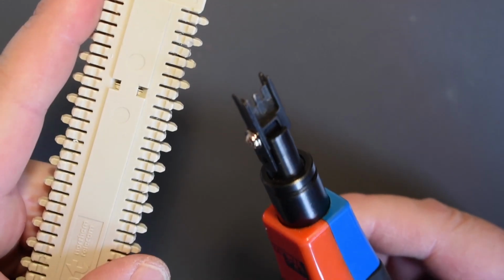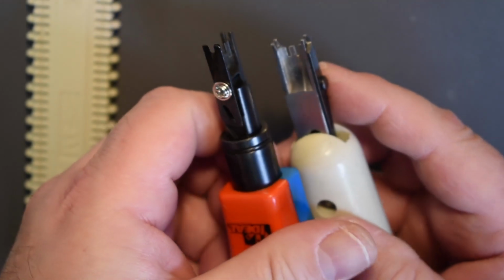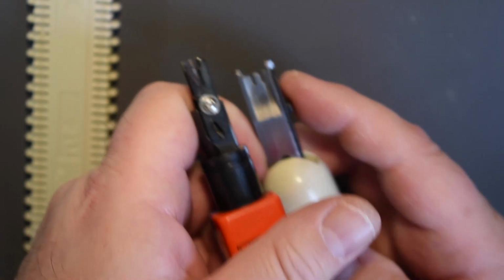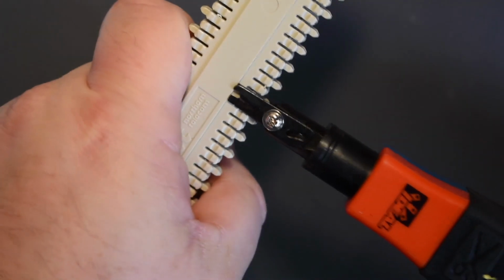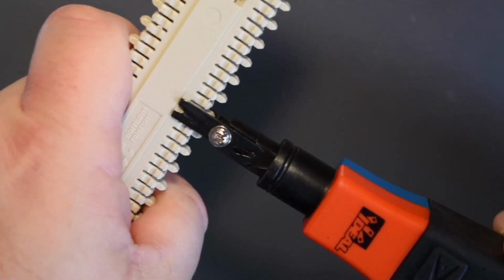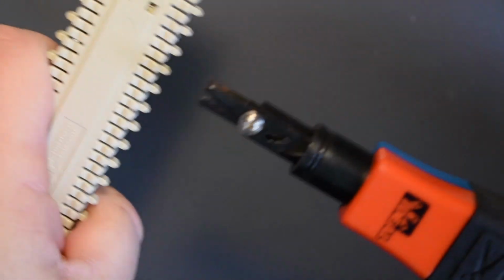Now, this is a different manufacturer. The shape of the head is the same. See that? And also it has a knife. It just works in a slightly different way, but basically you get the same action. Okay, that's just how this one works.